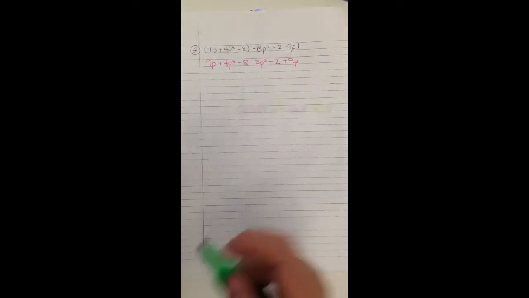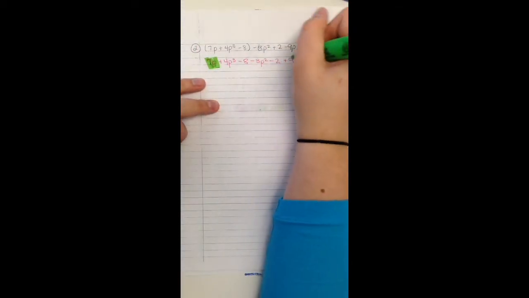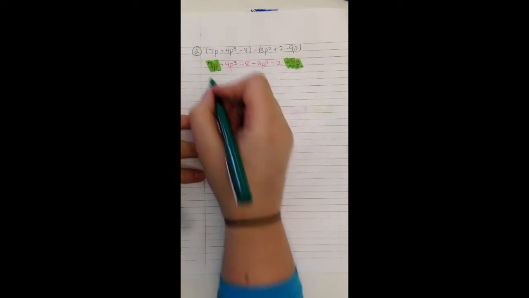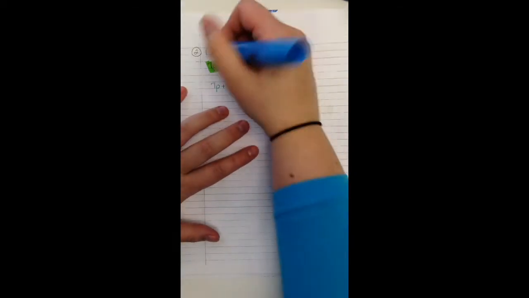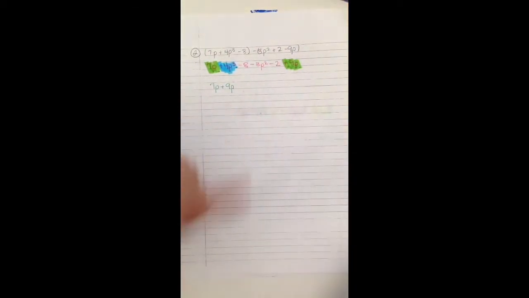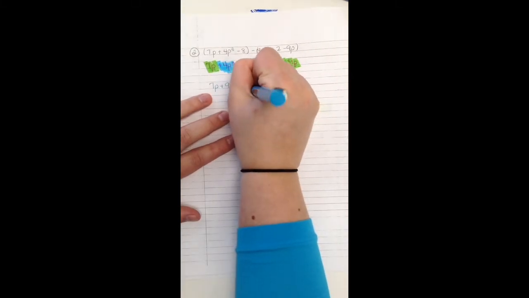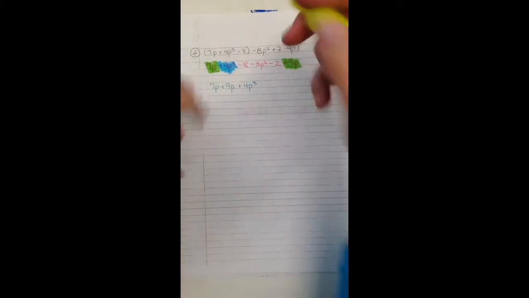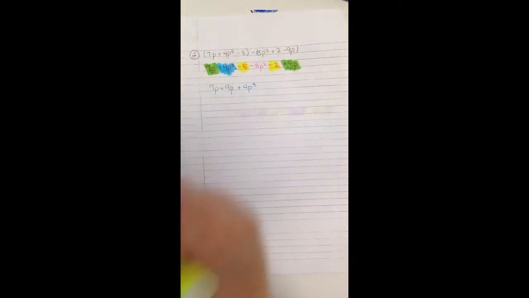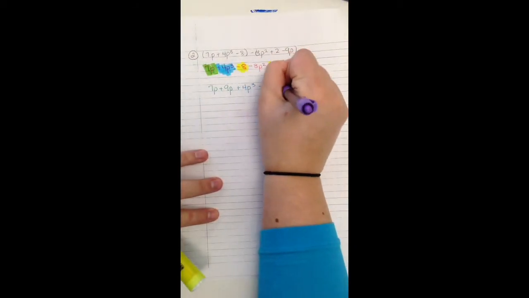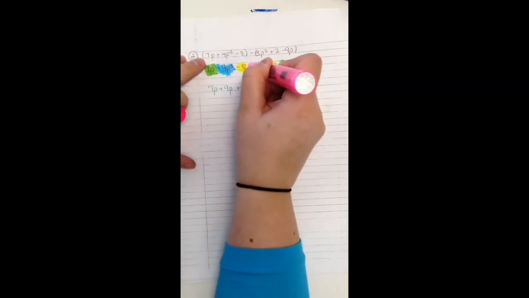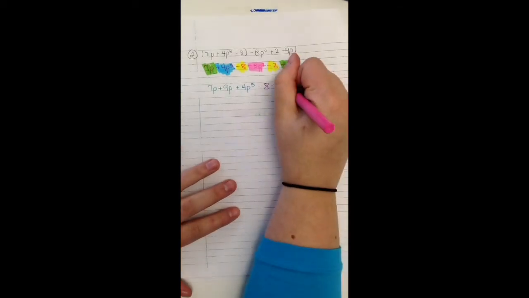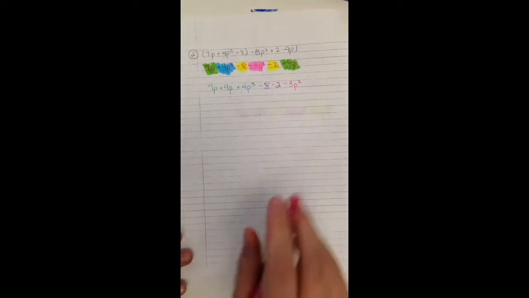Then I'm going to group my like terms, 7p and 9p. So I have 7p plus 9p. And then I have plus 4p cubed, and that's the only one, so it's by itself. So plus 4p cubed minus 8 and minus 2. And then I have the last one, minus 3p squared, and it's by itself, so it doesn't have any like terms.